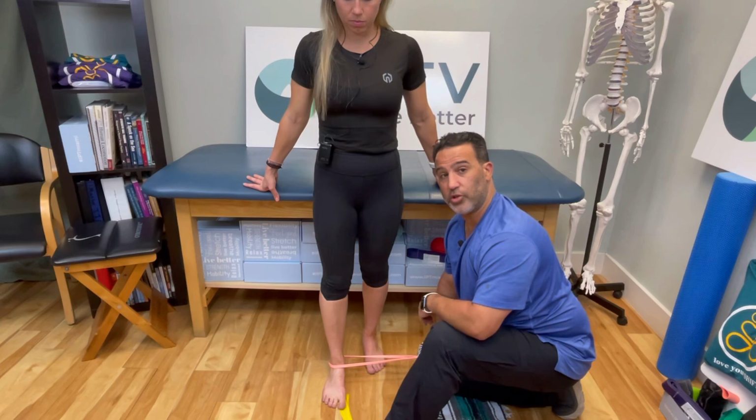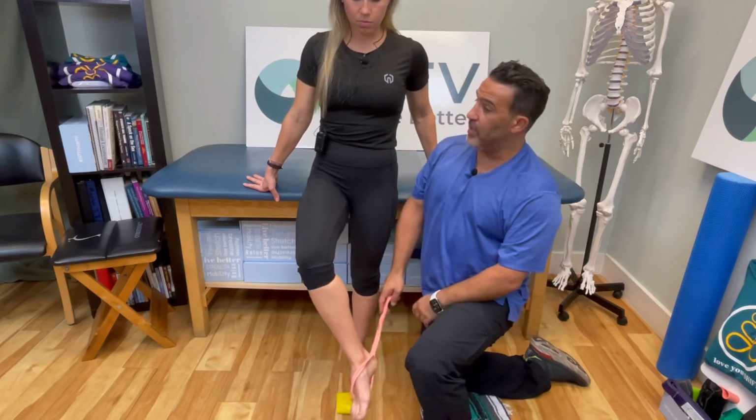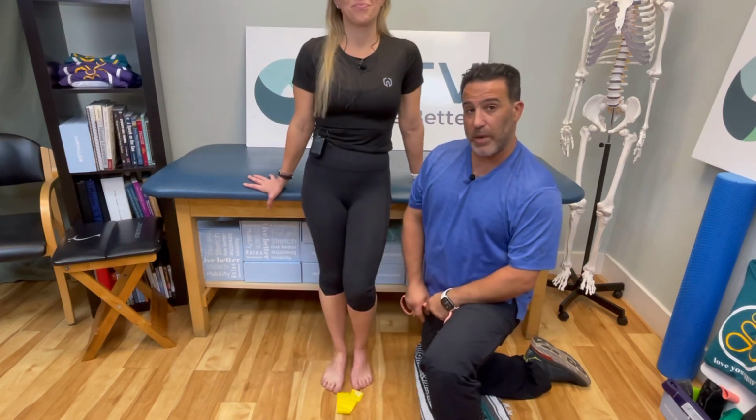This is how we create a short arch, a support of the foot and the ankle after any type of injury. And thank you very much to our special foot model here.